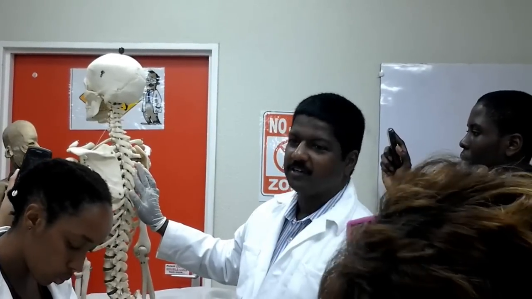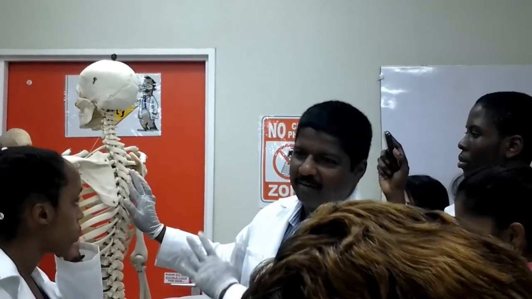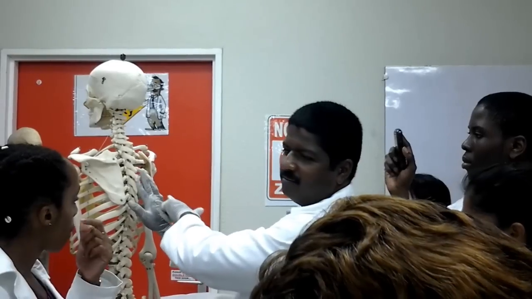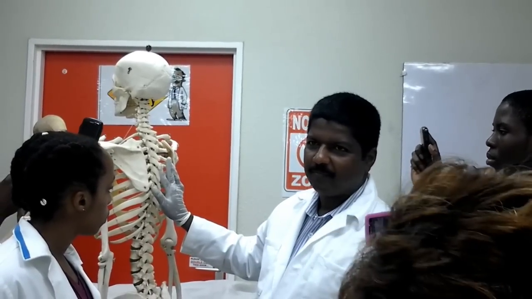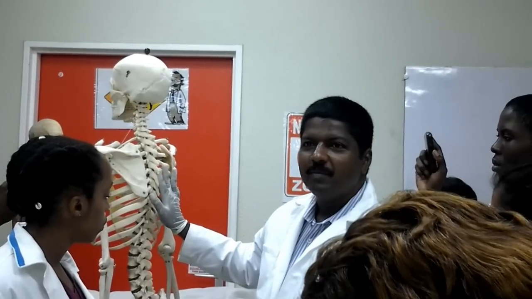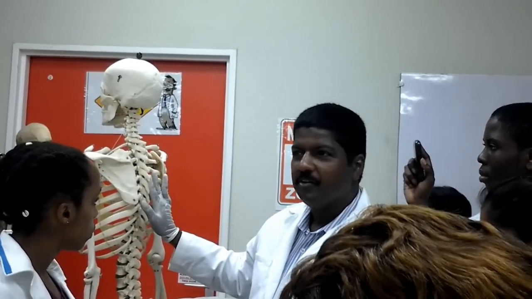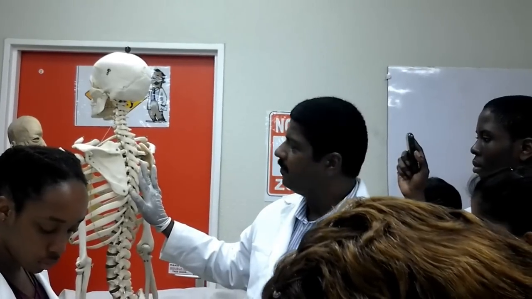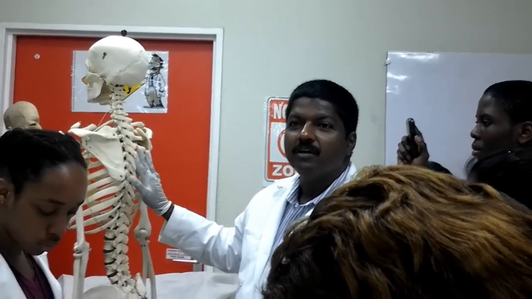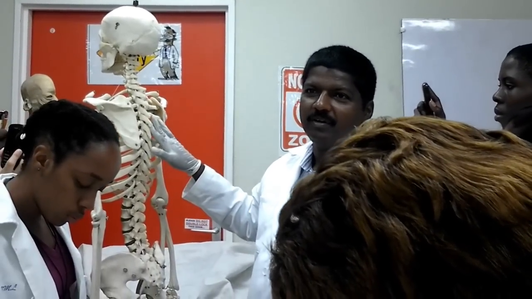Erector spinae has three parts, medial to lateral. Middle-most is called spinalis. Then the intermediate part of the erector spinae is called longissimus. Right? The lateral-most part is called iliocostalis.